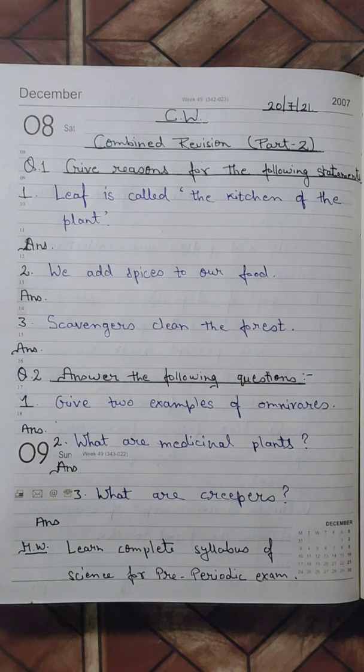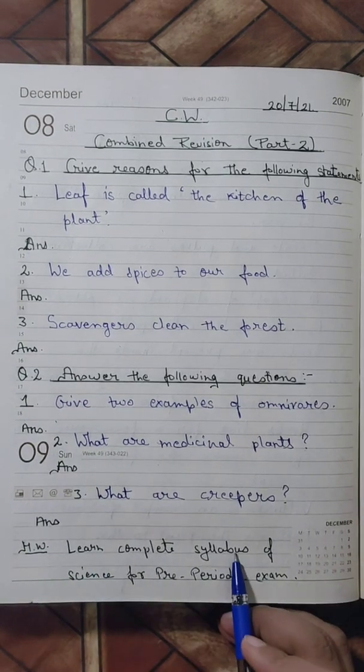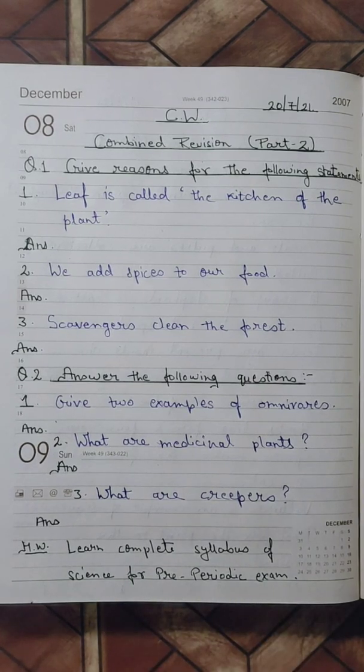So now it's your homework time. Write down your today's homework. Your homework is learn complete syllabus of science for pre-periodic exam. So you all have to learn the complete syllabus of science, that is lesson 1, lesson 2 and lesson 3 for your pre-periodic exams. Alright. So students, keep learning the things and keep revising it. Alright. So I hope it is clear to you all.